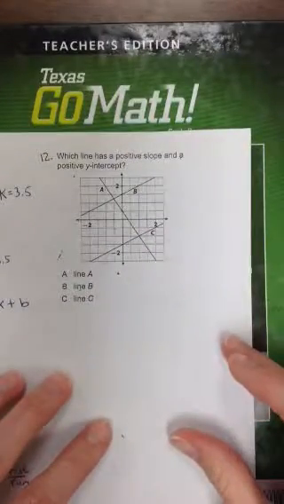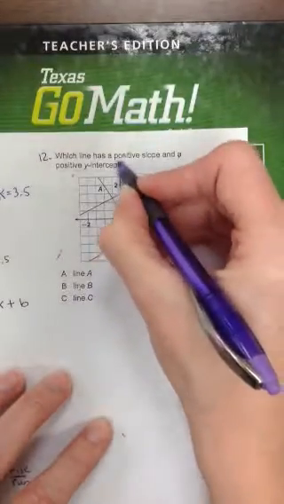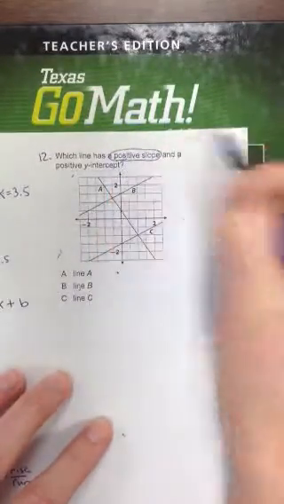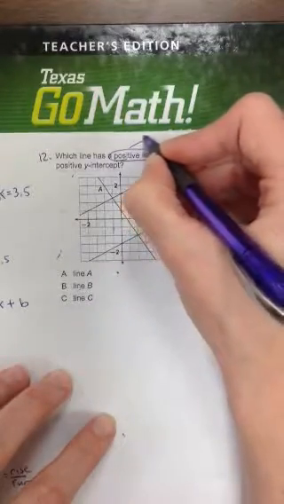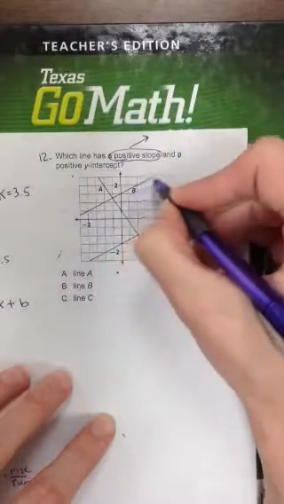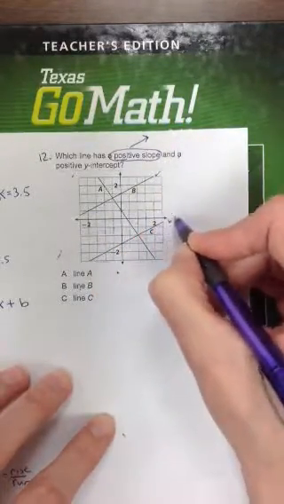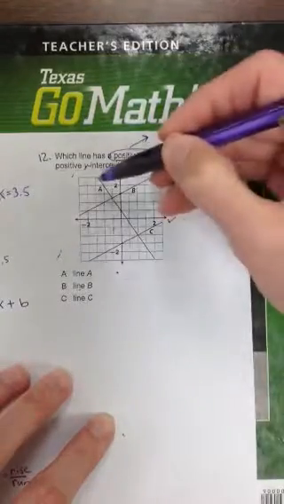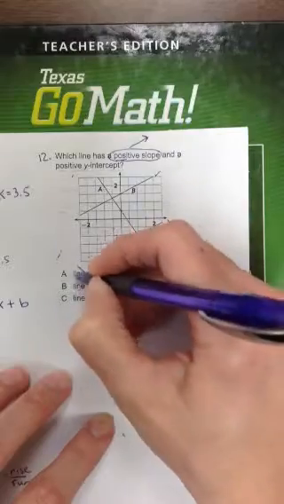All right, number 12. Which line has a positive slope and a positive y-intercept? All right, so we're looking for positive slope. If I'm looking for positive slope, remember I'm looking for a line that is moving upwards from left to right. All right, so looking here, B is moving upwards from left to right. C is moving upwards from left to right. So I can go ahead and mark off A because notice A is coming down from left to right. So A is no good.